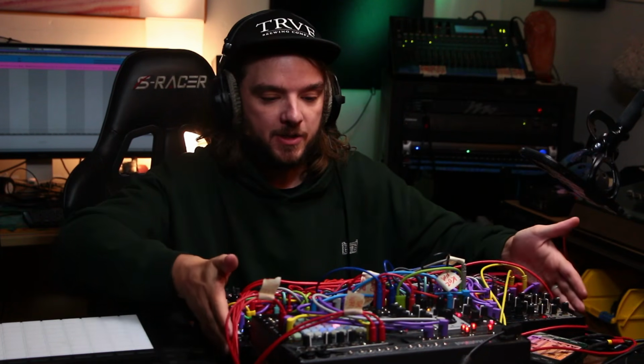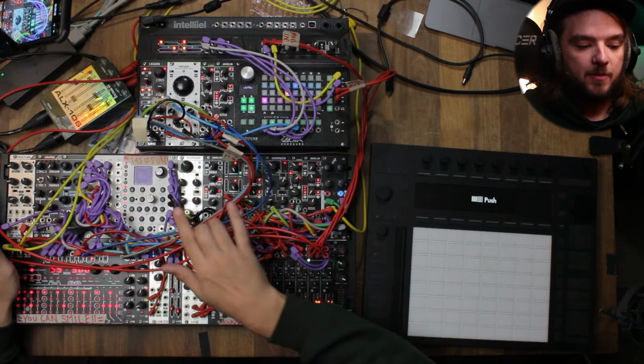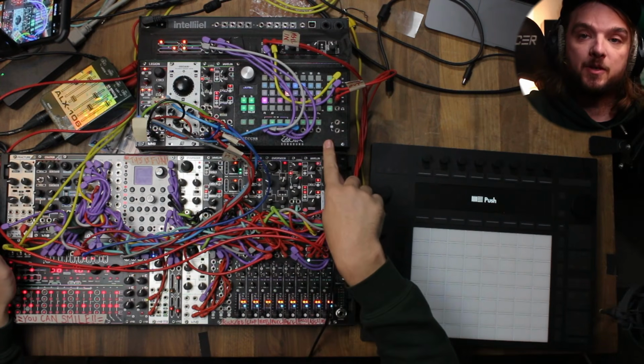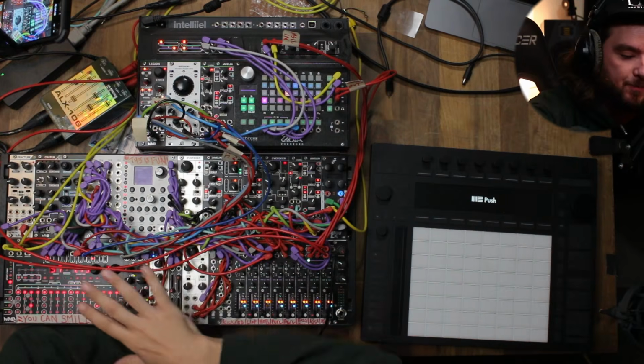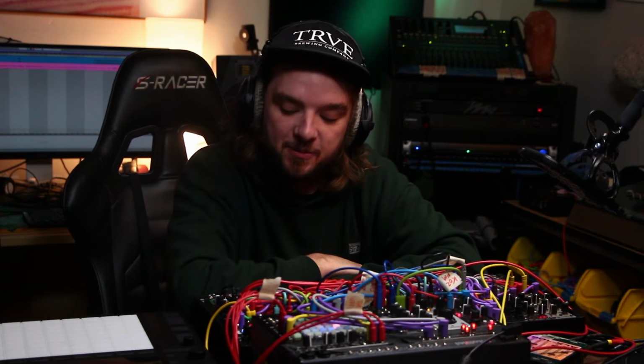Really, my goal is just to be trying to get as much as I can out of the 6U. I do have this little noise voice up here and my master effects in the Zoia. But I'm trying to keep it as small as I possibly can.